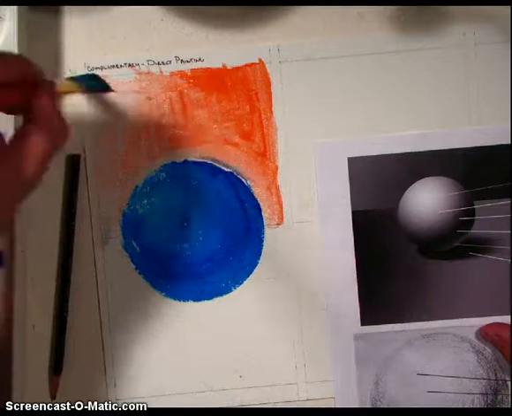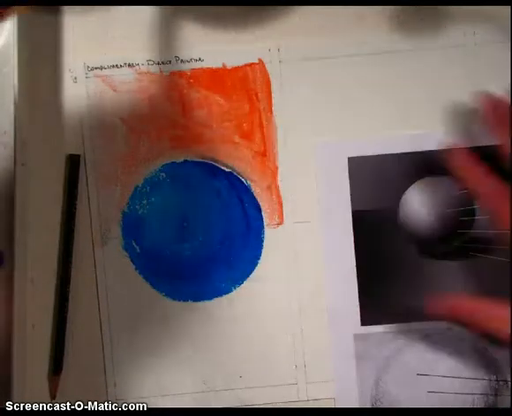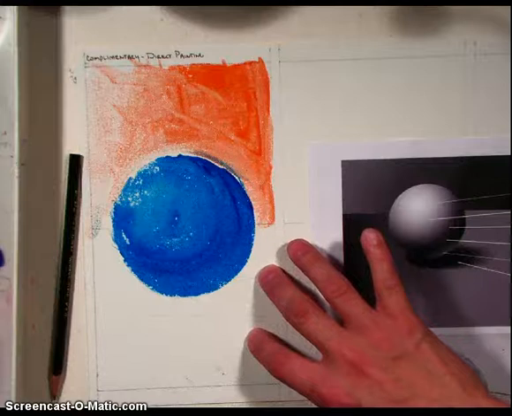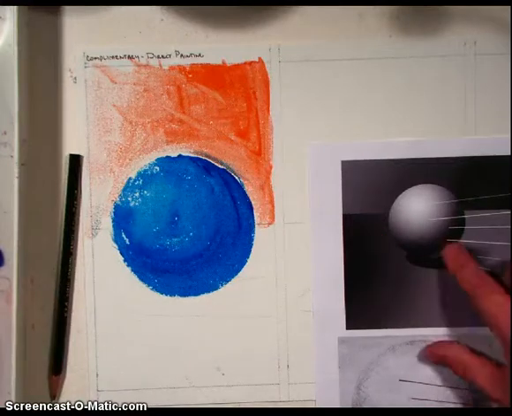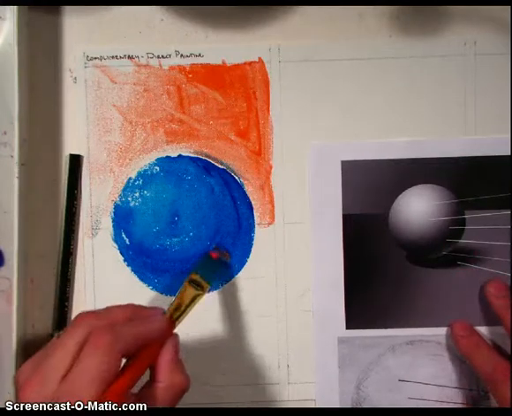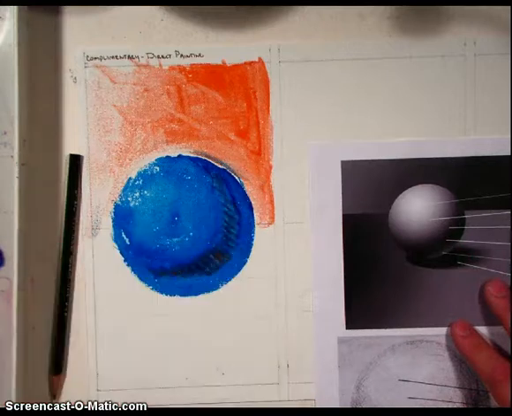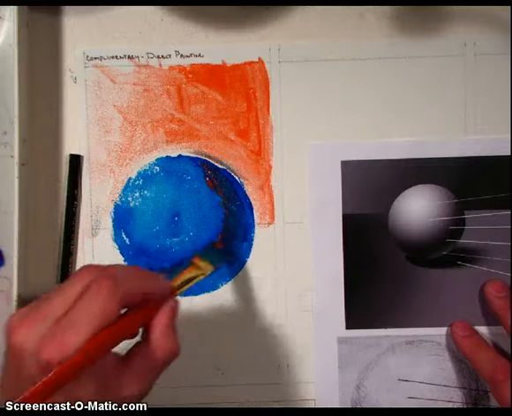Pretty simple, pretty easy. Now that I've got my sphere and my background blocked in there, I'm going to leave this alone because I'm going to show you how to do this a little bit later. But now I'm going to take some of my orange, go into my sphere, right into the shadow, and block in a little bit of orange. Okay, actually a little bit more will help, because this is going to start to darken up my blue.